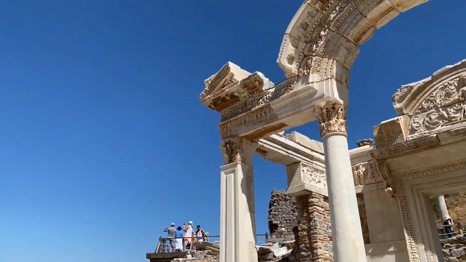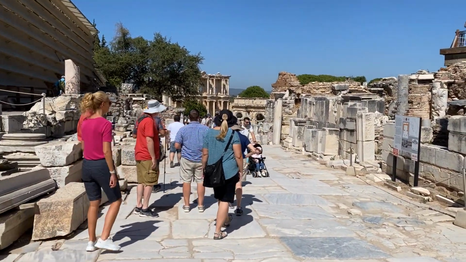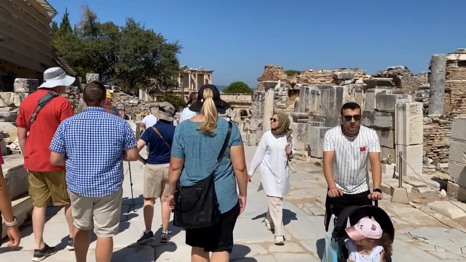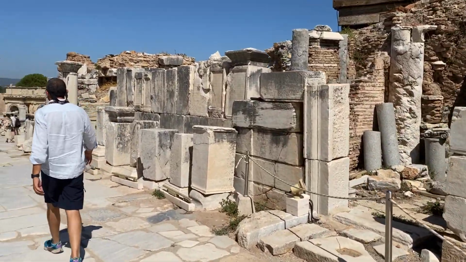Again, imagine this temple, it was completely covered. So our next stop will be the latrinas, the public toilets.